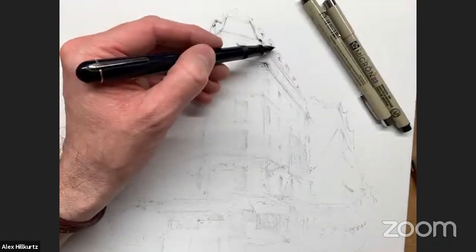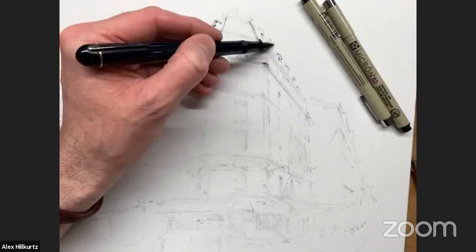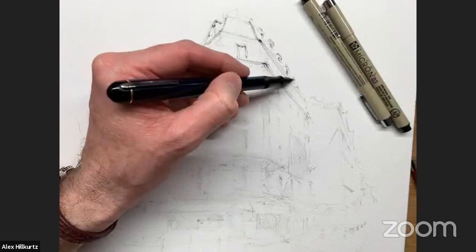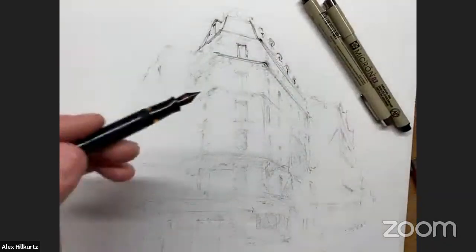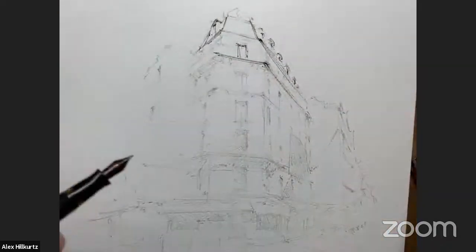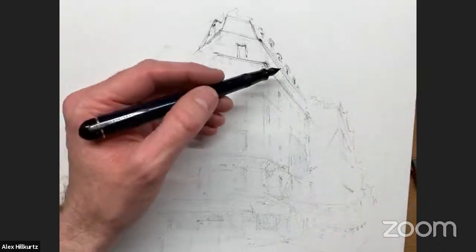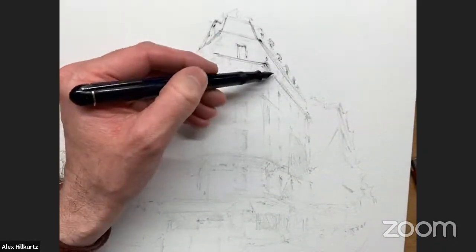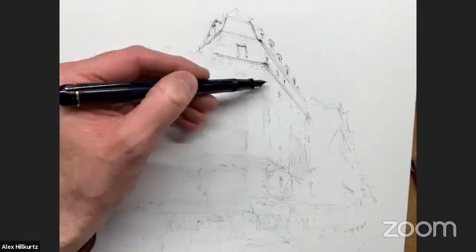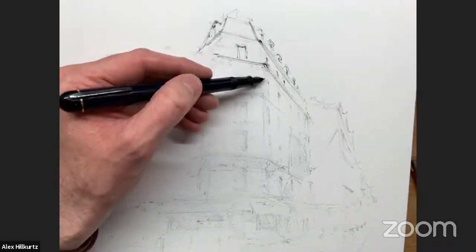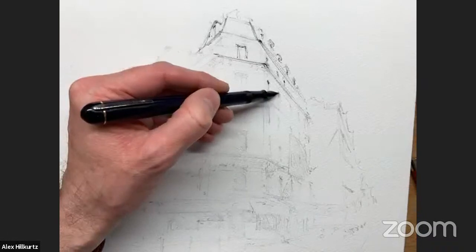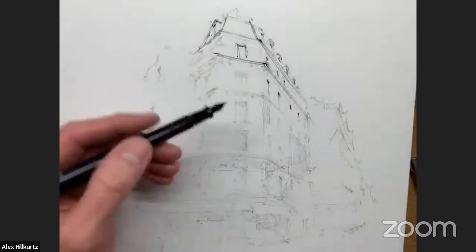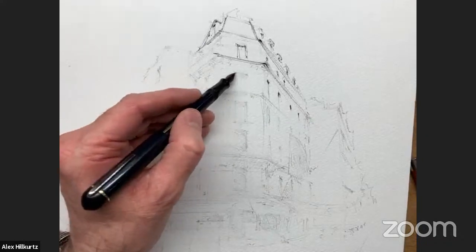And I'm using a waterproof ink. So when I go over it with my wash of color, it won't bleed everywhere. It should stay fairly defined. We'll see. Sometimes this ink, this is waterproof ink, but depending on the humidity of the day and the temperature, sometimes it does bleed a little. I expect it to bleed a little, but that's okay.